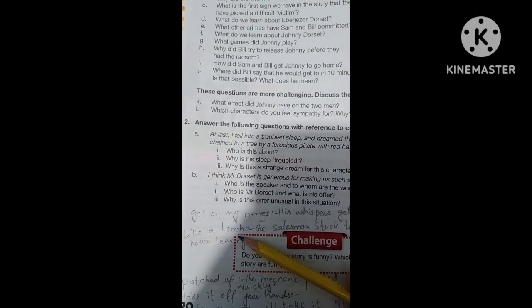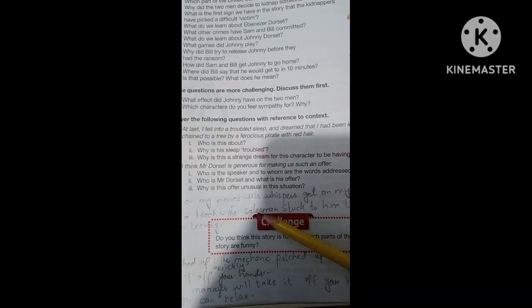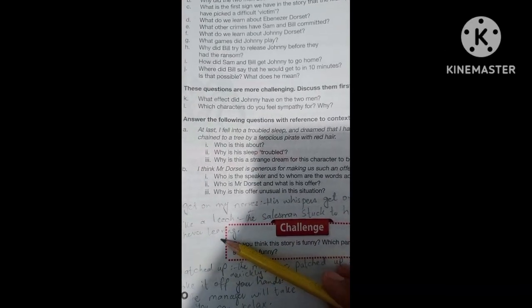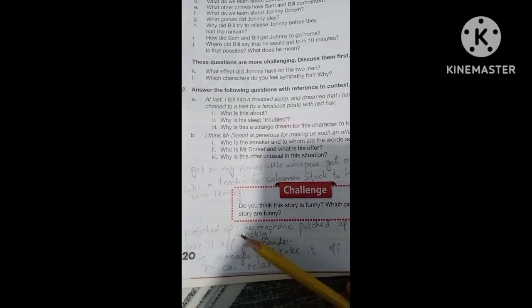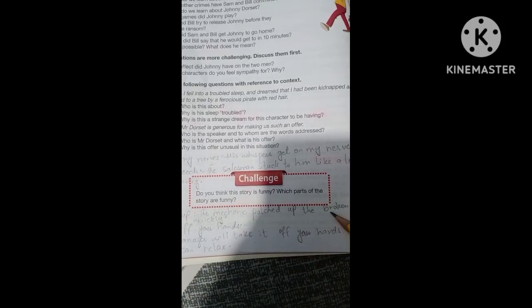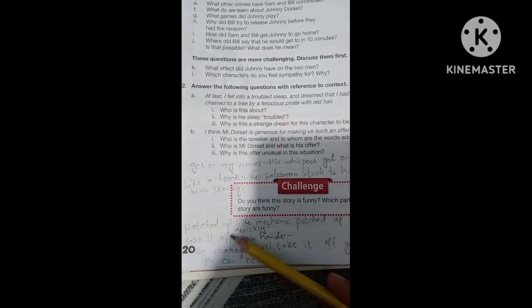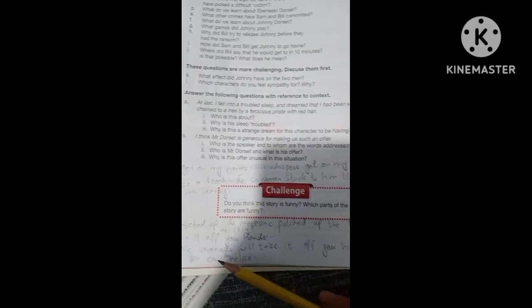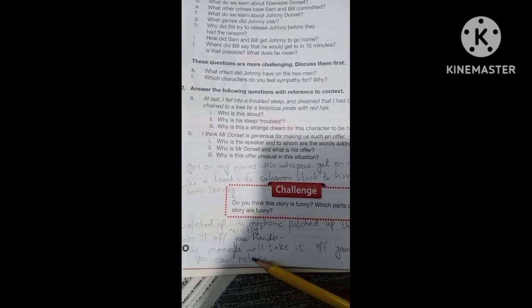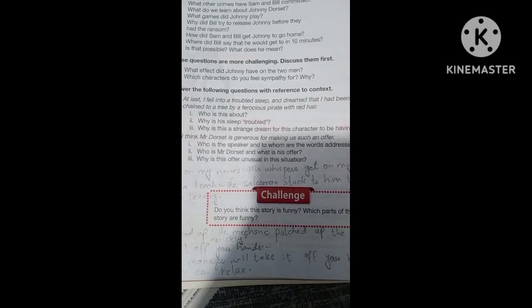Next is like a leech. A leech is a small blood-sucking worm. The salesman stuck to him like a leech, never leaving. Next word is patched up. Patched up means repair. The mechanic patched up the broken bike quickly. Take it off your hands. The manager will take it from your hands so that you can relax. Take it off your hands means you will get relaxed.